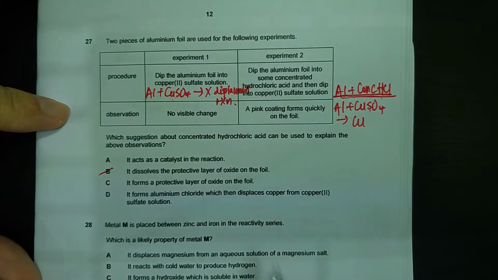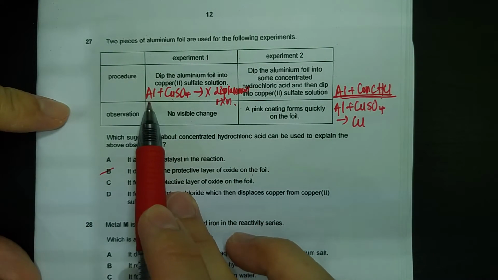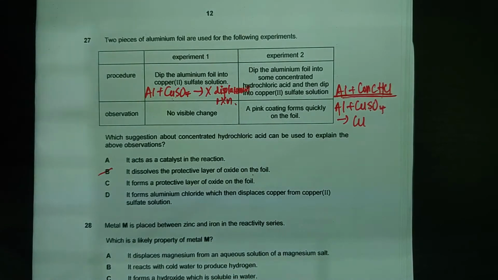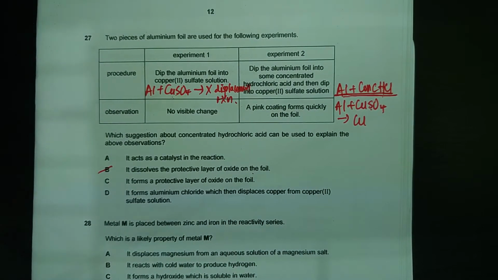B. It dissolves the protective layer of oxide. What oxide is that? Aluminium oxide. So remember, aluminium oxide is insoluble, so it would provide protection.